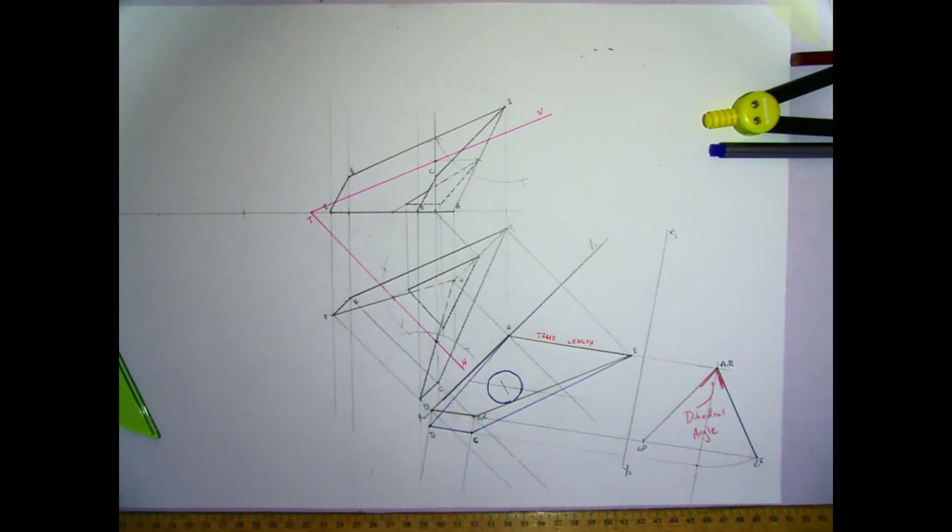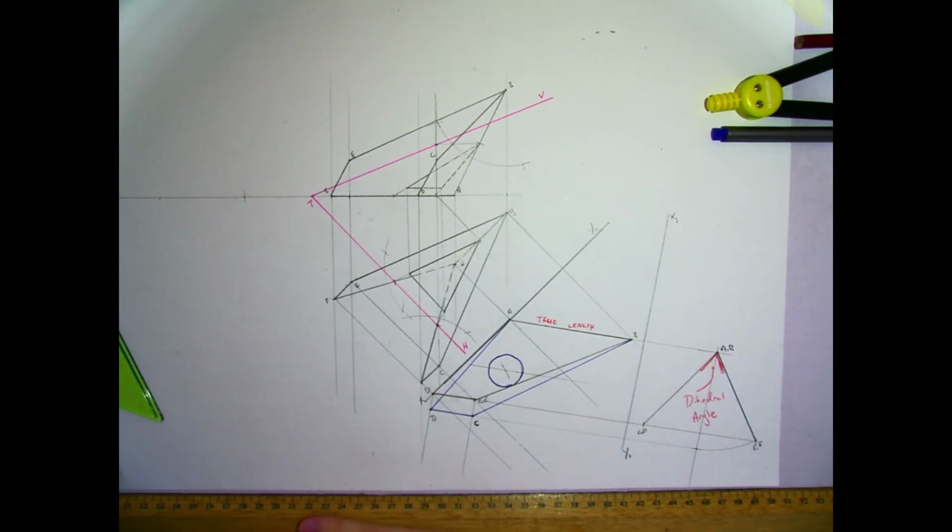So just zoom out slightly. And that is the 2017 higher level question B2.